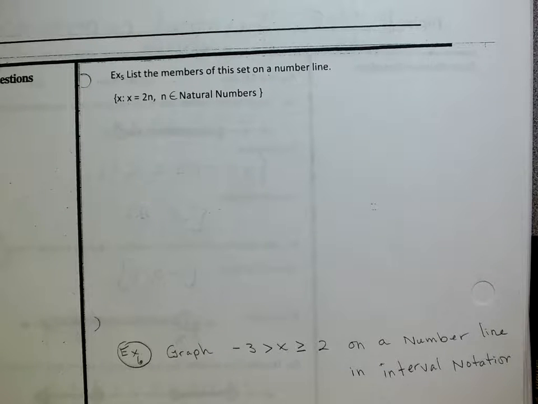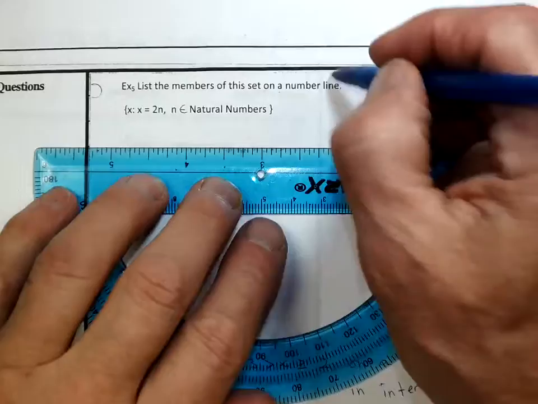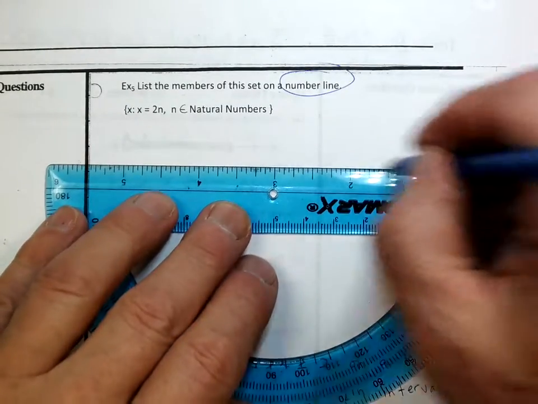So first, what I want to do is on a number line. So let me draw a number line. Even if I don't have a clue what I'm doing, at least I know I have to draw a number line, right? So let's draw a number line. All right, there's a number line.